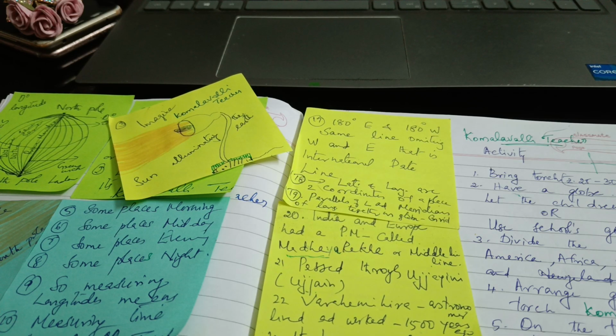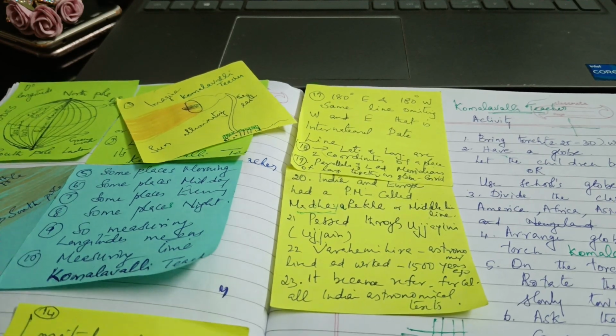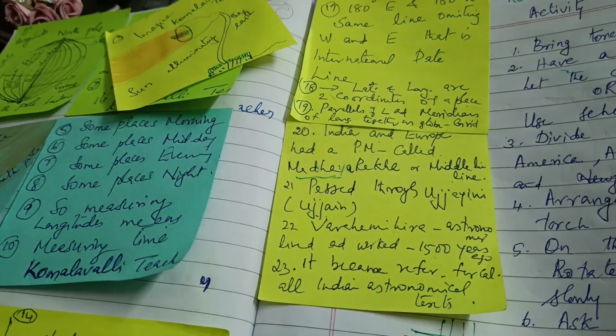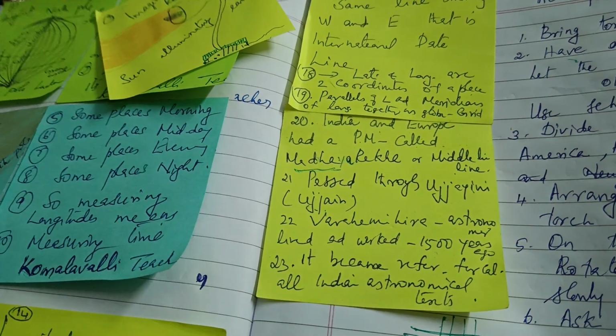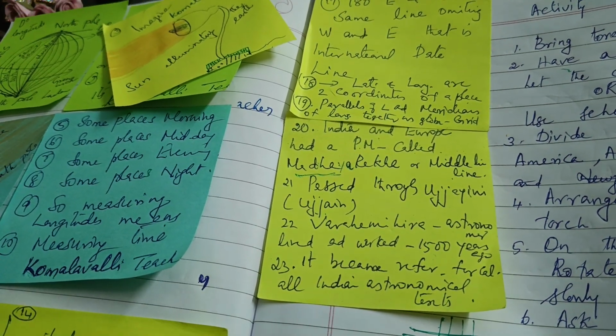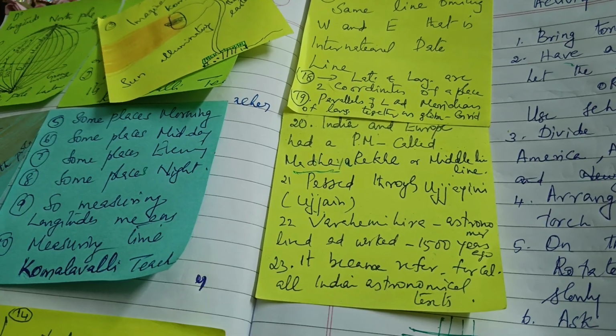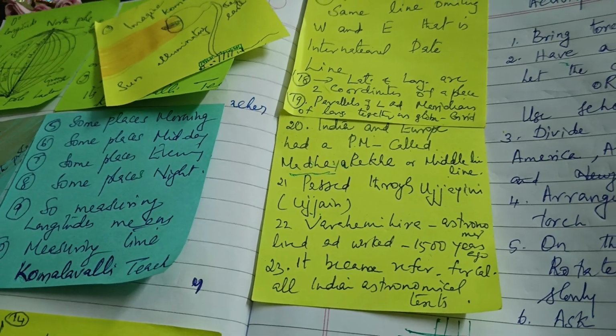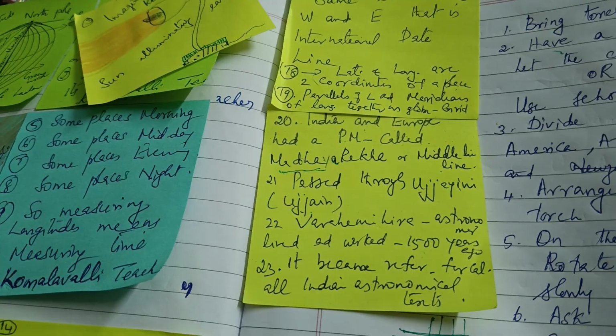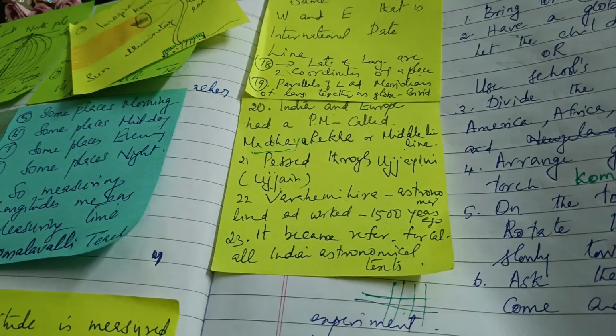Parallels of latitudes and meridians of longitudes together on a globe we call a grid. India and Europe had a prime meridian called Madhya Rekha, or middle line, which passed through Ujjaini, now known as Ujjain. That was a prime meridian we had thousands of years back. And Varahamihira, an astronomer, lived and worked here 1500 years ago. It became the reference for all calculations of Indian astronomy.